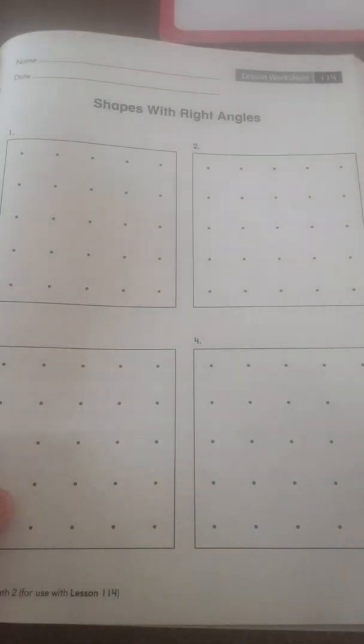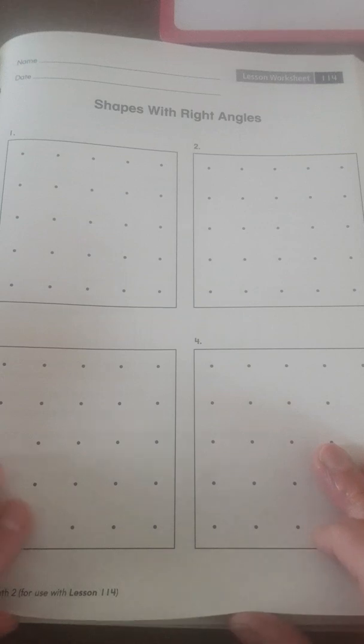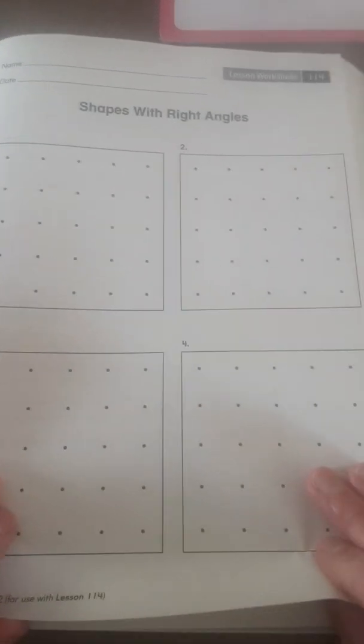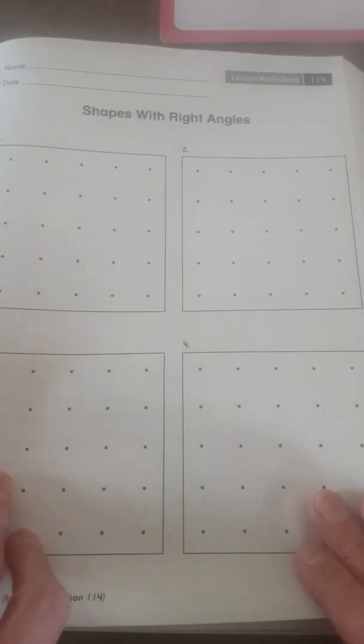Hey boys and girls, this page right here, the lesson worksheet for 114, you don't have to worry about doing that. If you want to make some shapes on there, you can, but you certainly don't have to, because that is what would go with our geoboards. We will be right here on 114A.